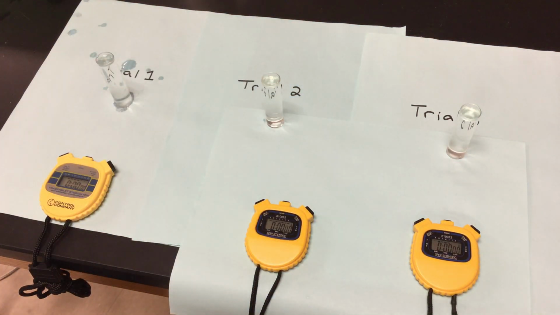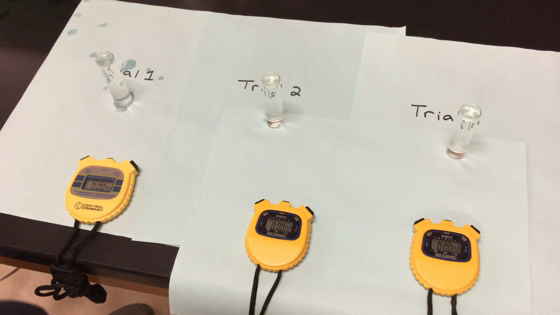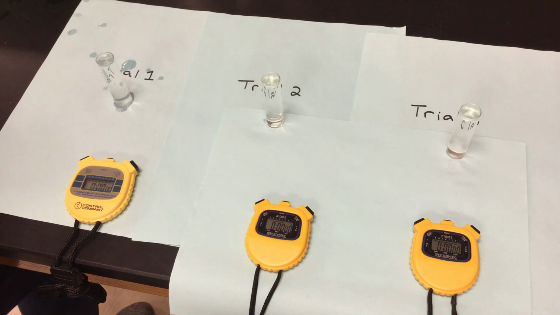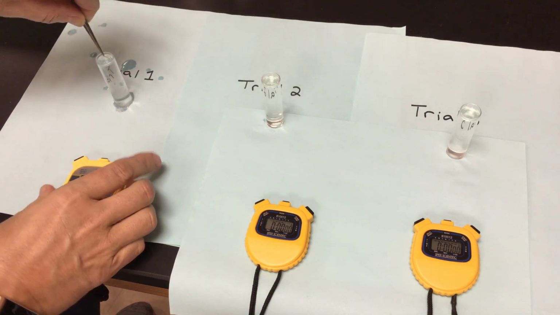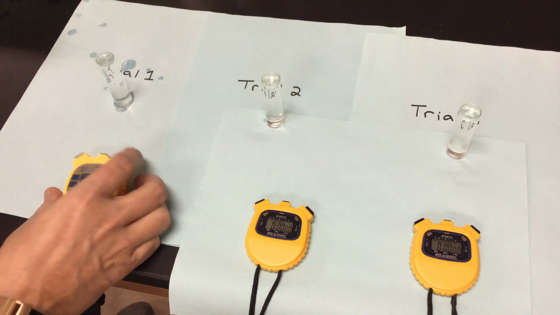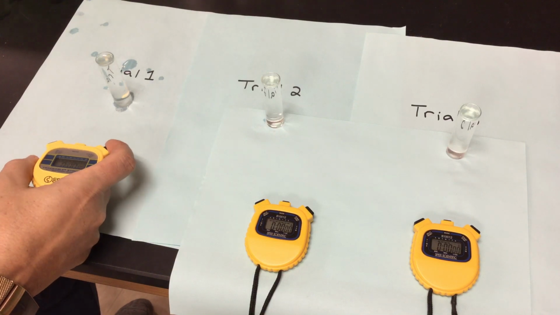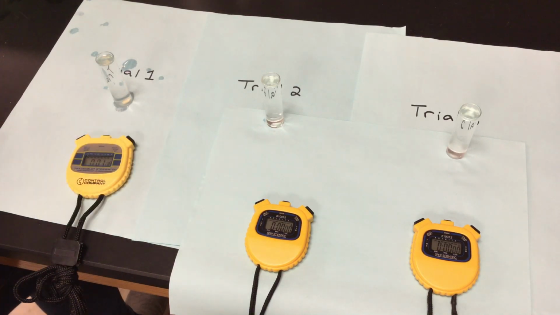And I'm going to go back to my yeast solutions, my little filter paper discs. Dip them in. Excess off. I'm going to drop the first one into my pH of 11. This is trial number 1. When it hits the bottom, I hit my timer. We are starting. Max time here is going to be 4 minutes.